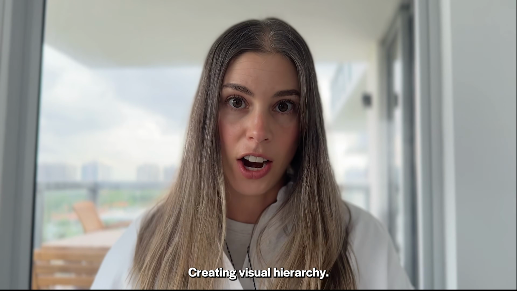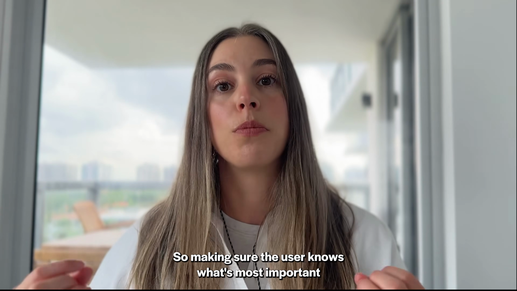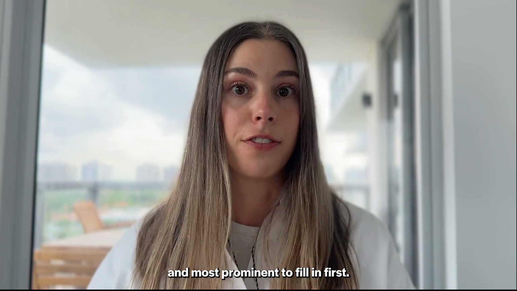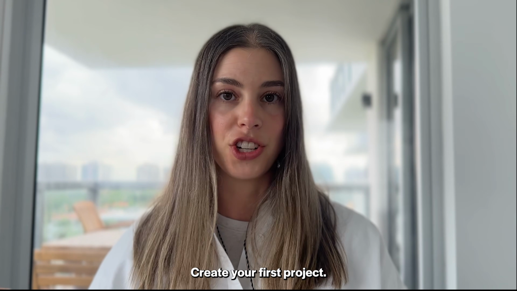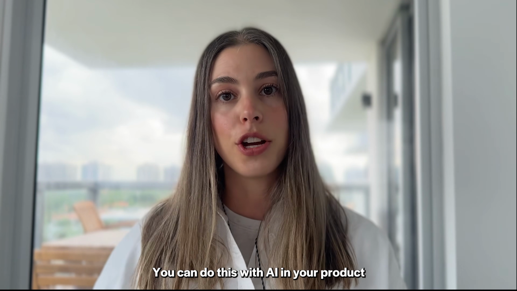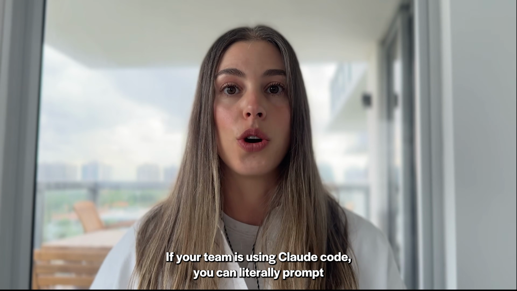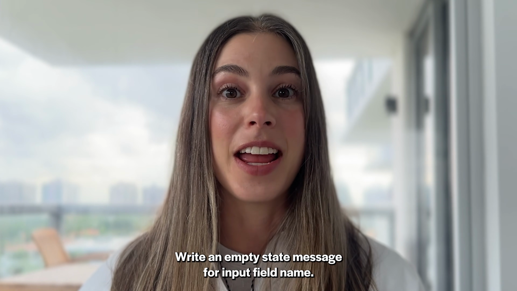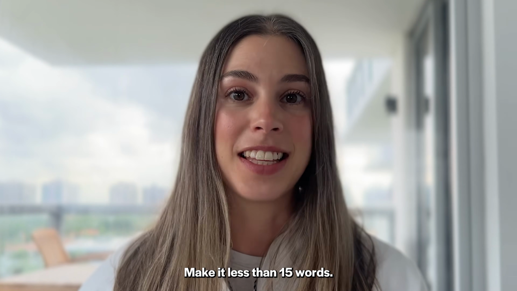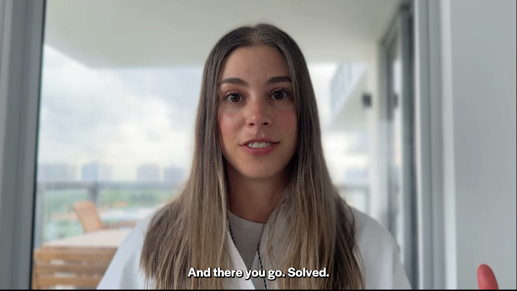Creating visual hierarchy, so making sure the user knows what's most important and most prominent to fill in first. Create one primary action button. Get started. Create your first project. You can do this with AI. In your product, if your team is using Claude Code, you can literally prompt, write an empty state message for input field name, make it less than 15 words. And there you go. Solved.